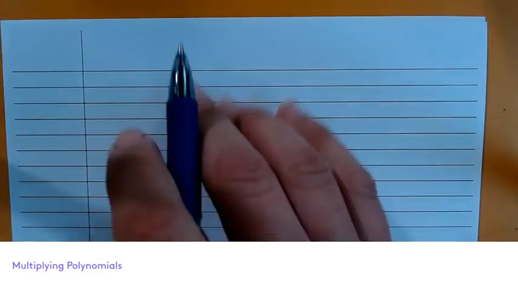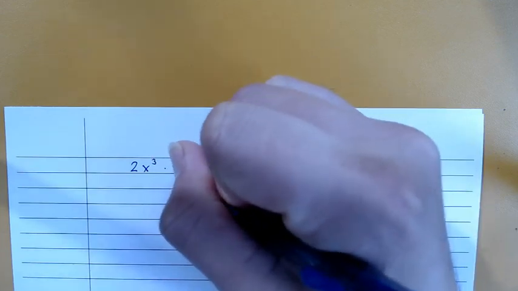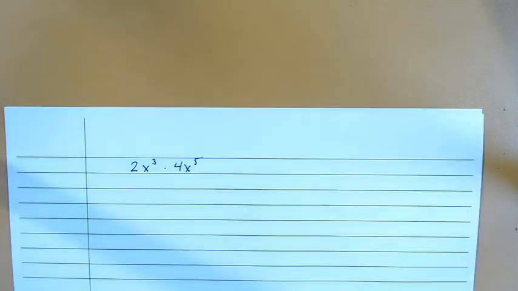Let's talk now about multiplying polynomials. We're going to begin by looking at multiplying monomial terms. Let's say you have something like 2x to the power of 3 times 4x to the power of 5.